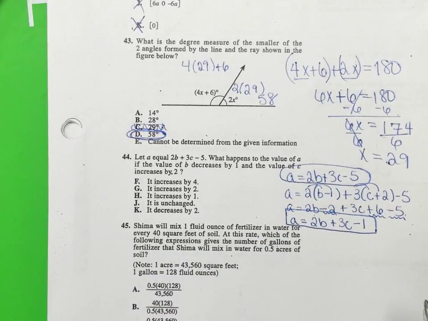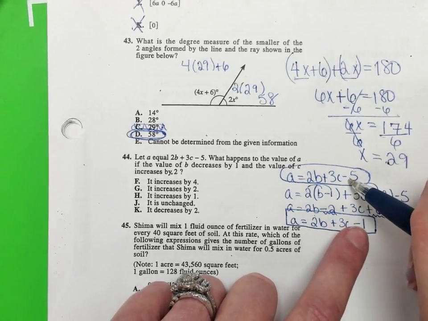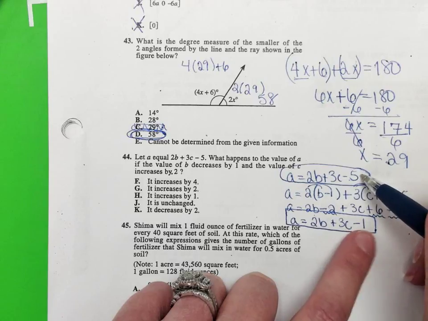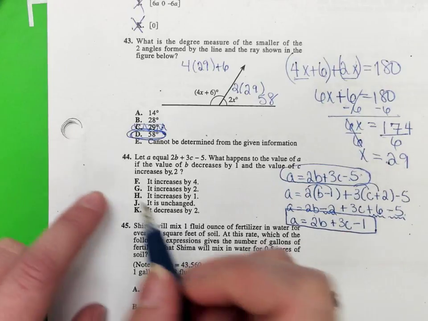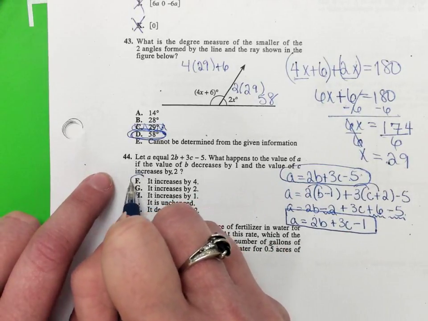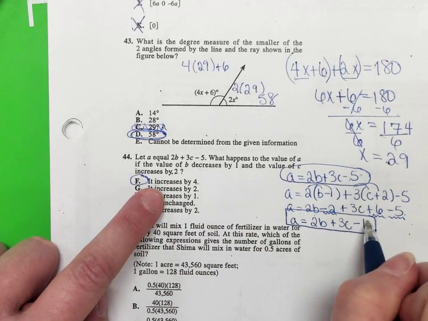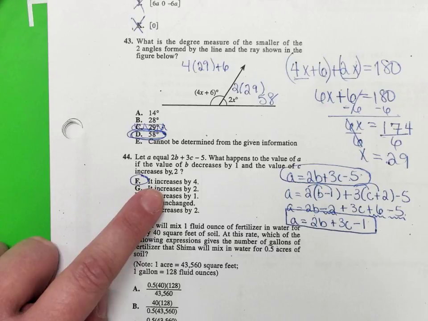What happened? Oh, careful. That doesn't say 5. What's that say? Negative 5 to negative 1, right? So did that increase? First of all, how much is the difference of that? That's 4, right? Well, the only one that's got 4 is F. But it increased, right? When you go from negative 5 to negative 1, it gets bigger. So that means it increased.